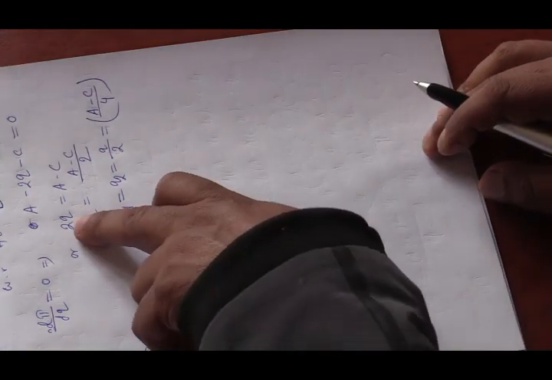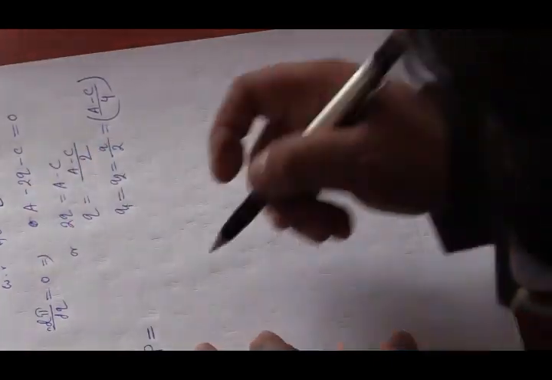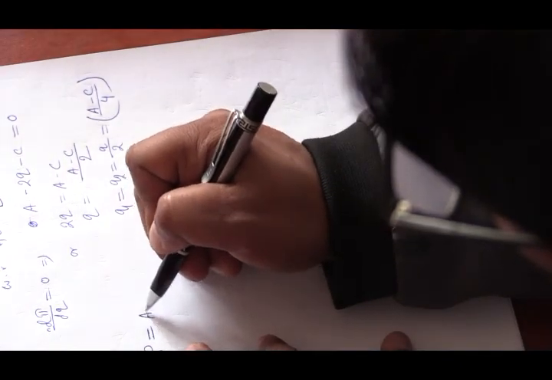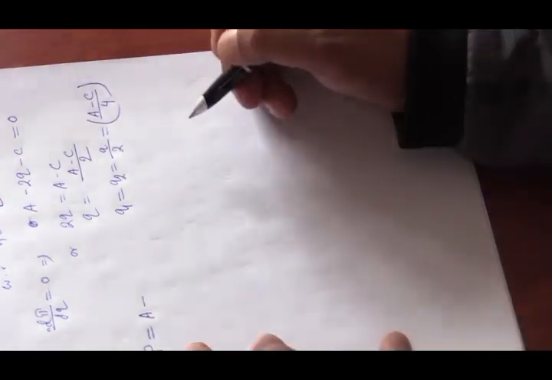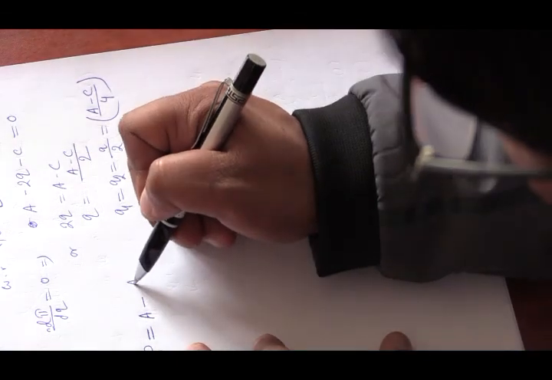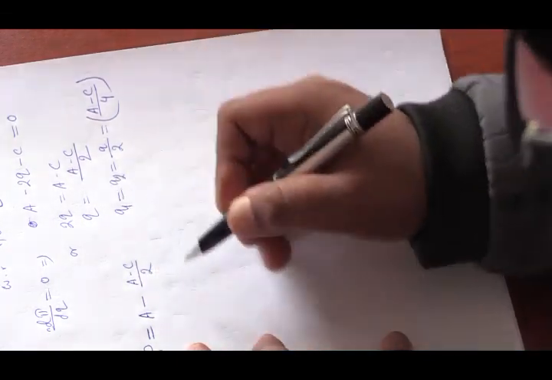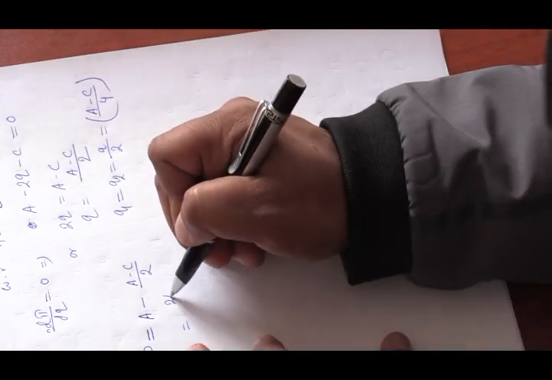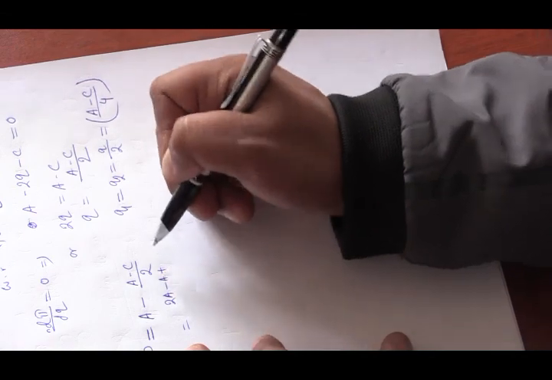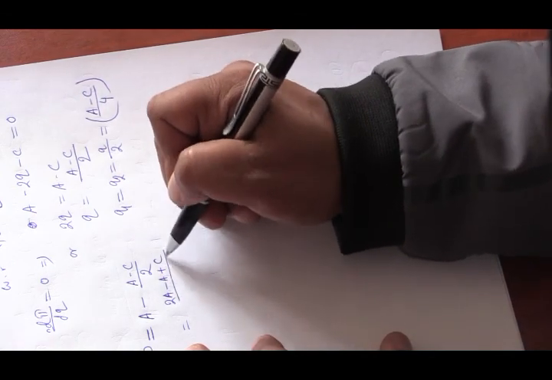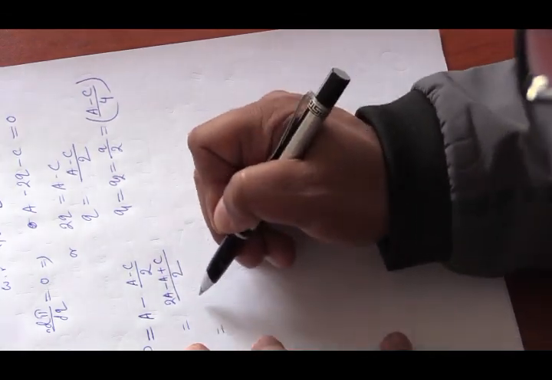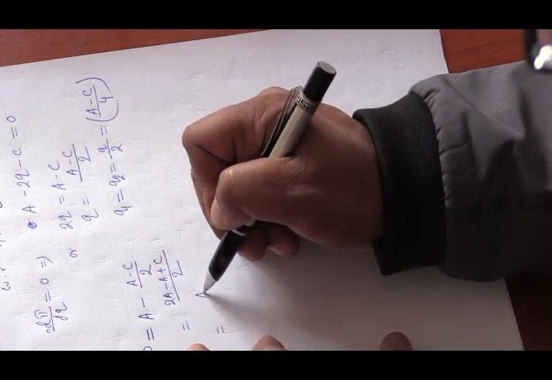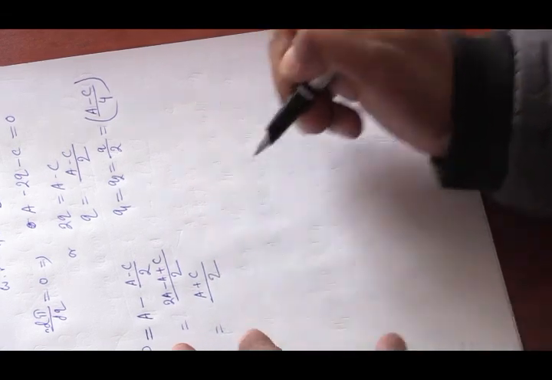And in this case, if q equals (A minus c)/2, price will be equal to A minus (A minus c)/2, which equals (2A minus A plus c)/2. So it will be (A plus c)/2.